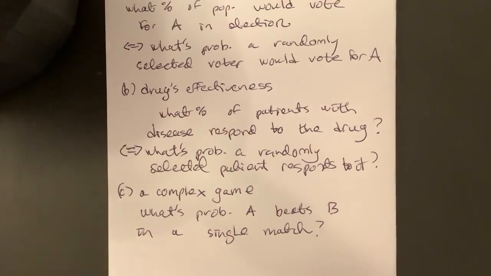Okay, so in all of these cases, I think this is one nice reason to do this distribution first. It's reasonable to model this as independent, as they're binary, right? That's yes or no. I vote for A, I won't vote for A. I respond to the drug, I don't respond to the drug.